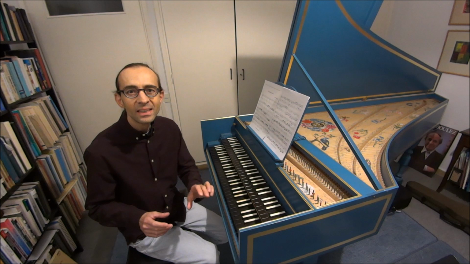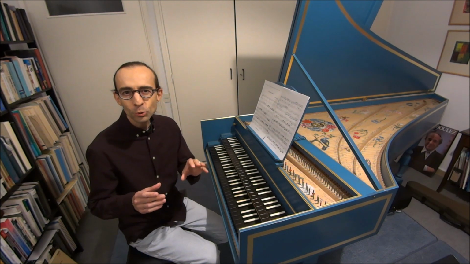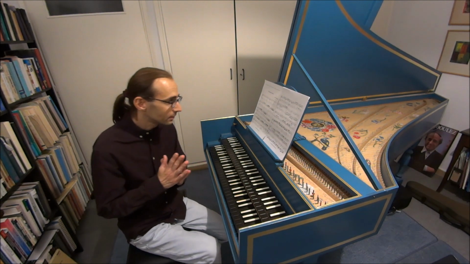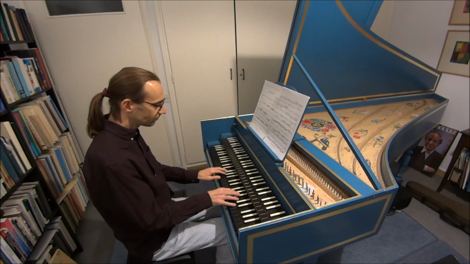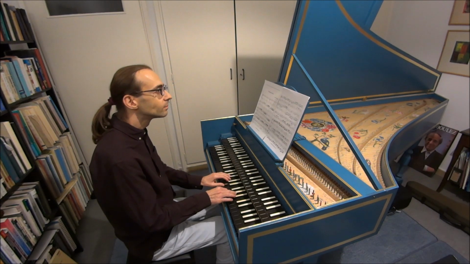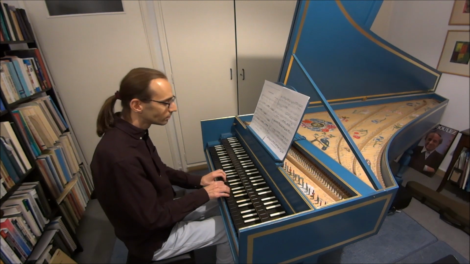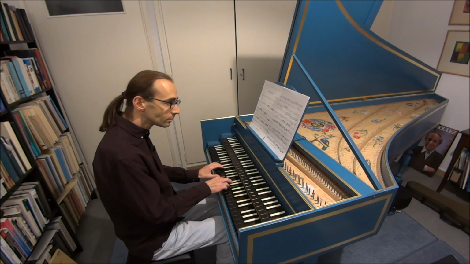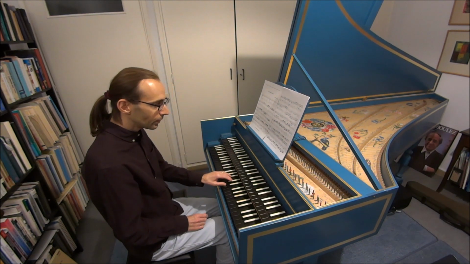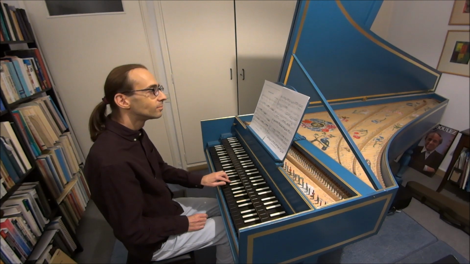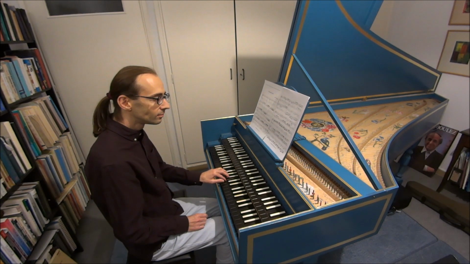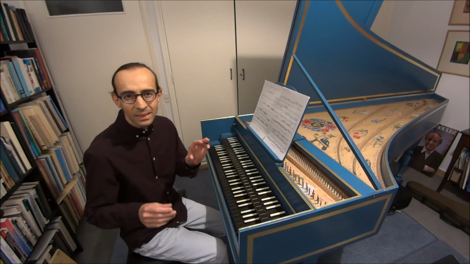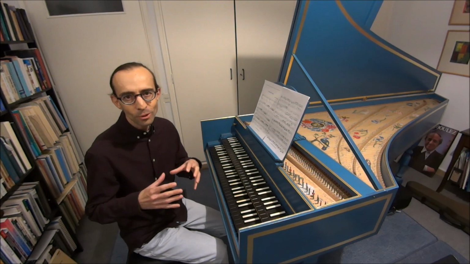etc., etc. Sometimes the tetrachord is going to descend chromatically, like for example in Variation 6. So here we have some variations are going to be a little more complex.